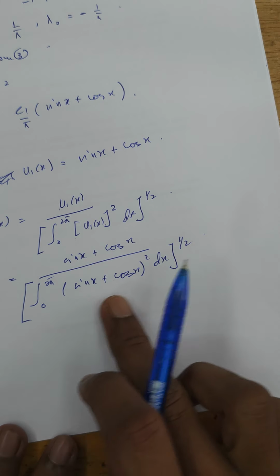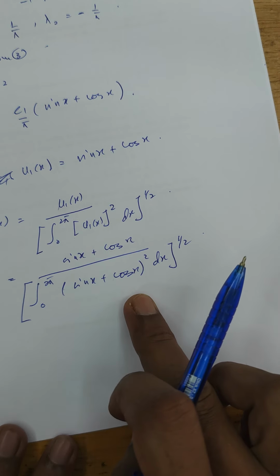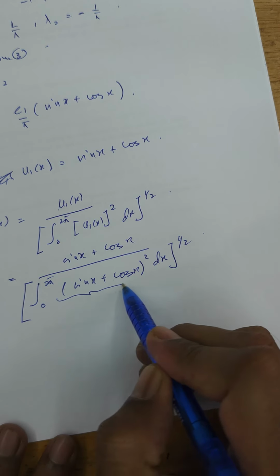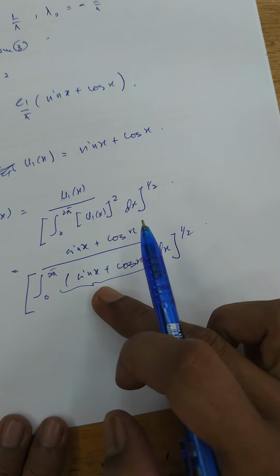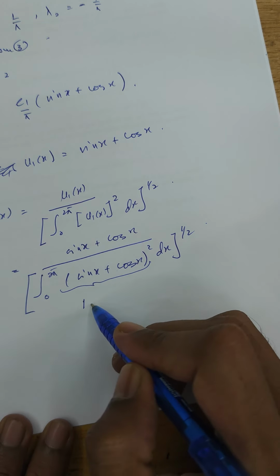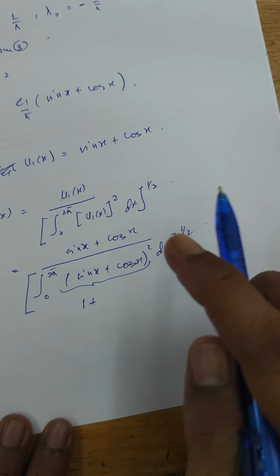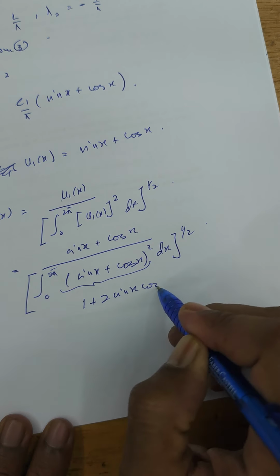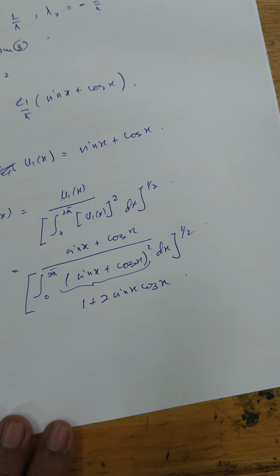Okay, so if you solve this, expand, you have sin squared plus cos squared is 1, so you got 1 plus 2 sin x cos x, and then you can perform the integration accordingly.